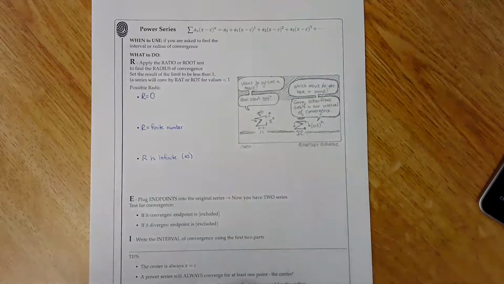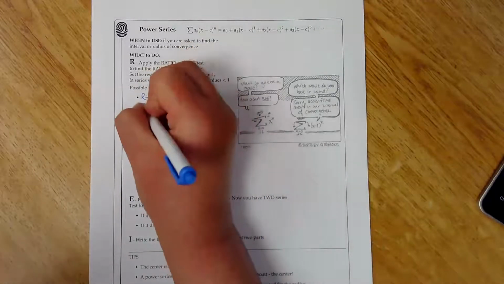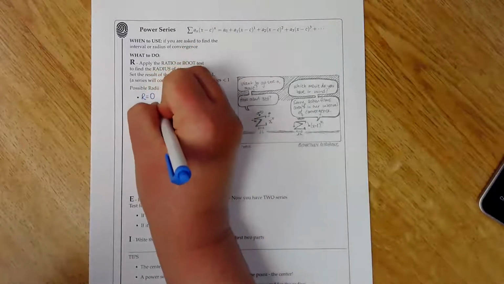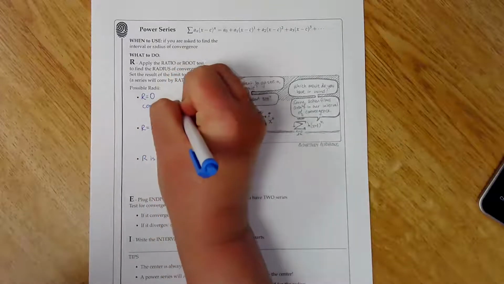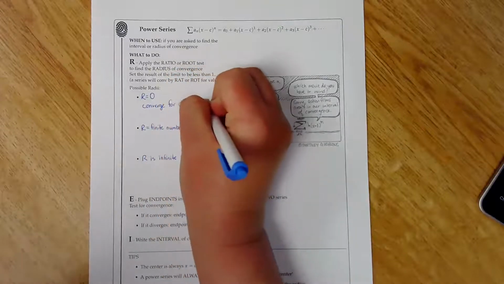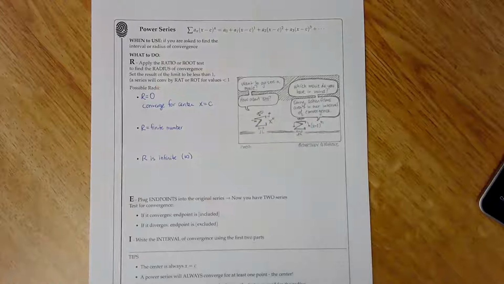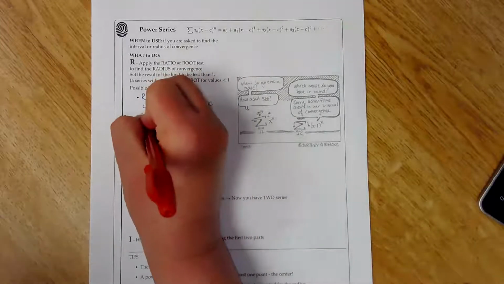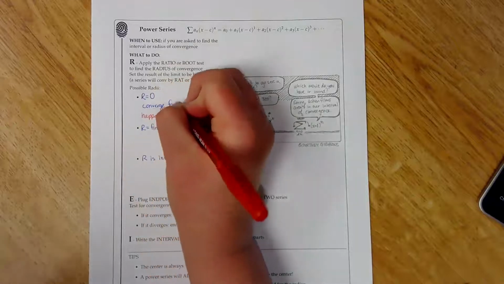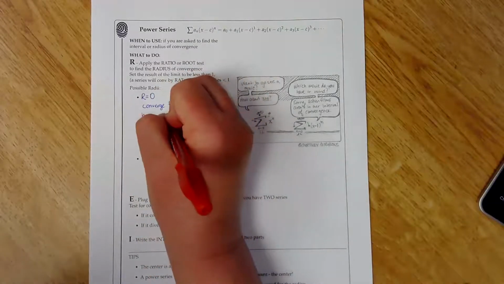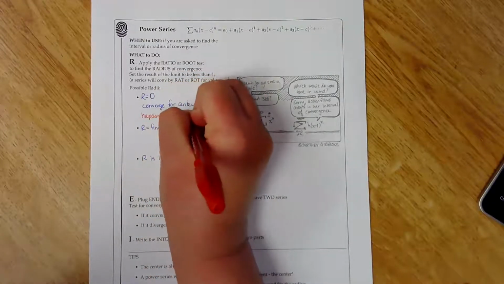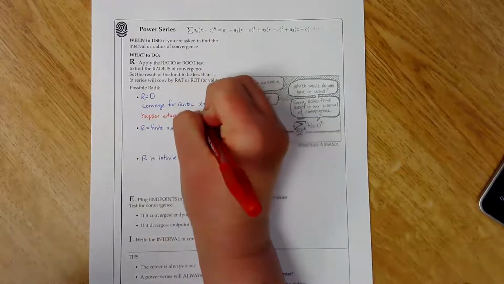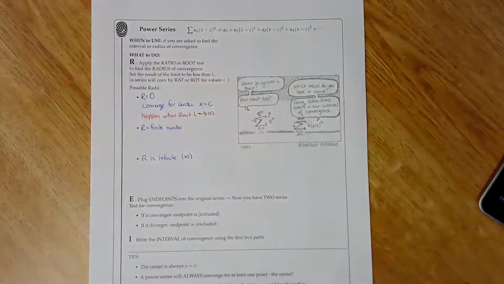So if your radius is 0, that means your power series is going to converge only for your center. That means it's only going to converge for x equal to c, so just one single point is the only place it'll converge. This is going to happen when you take the limit on your ratio or root test, and that limit, L, is going to infinity. If it's going to infinity, the only way you're going to get that to converge is at the center. We'll look at an example of that.